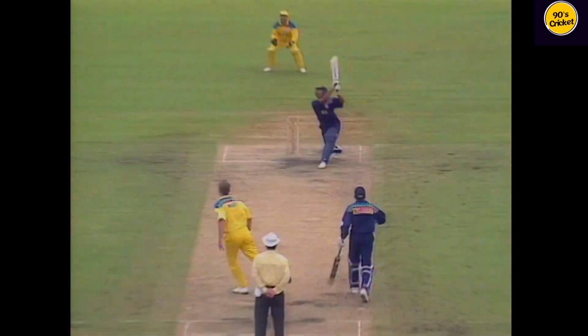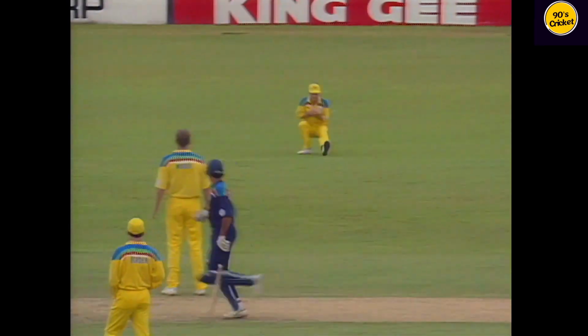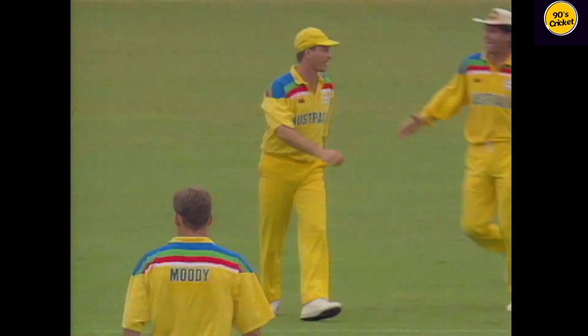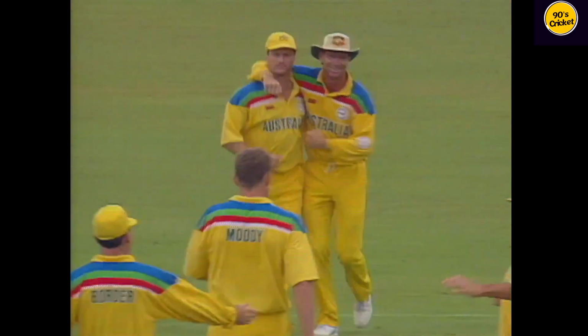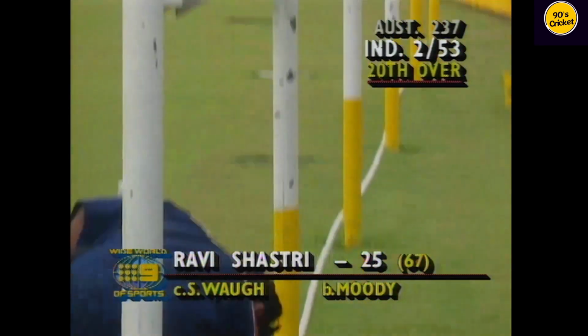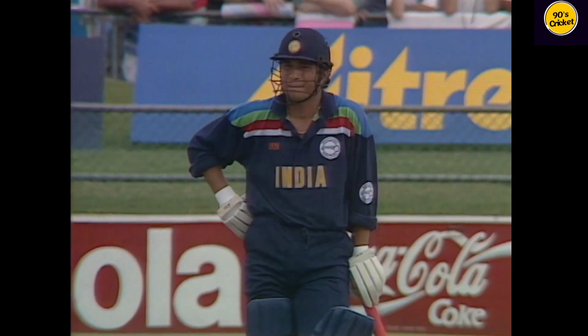Shastri, I'm afraid to say, did look as though his concentration had wavered there. He was more worried about his feet. He's been trying to find his timing. Again, there he's miscued this ball straight up in the air. A good catch from Steve Waugh, going backwards at extra cover. Safely caught. India 2 for 53. So the new batsman is out there now.